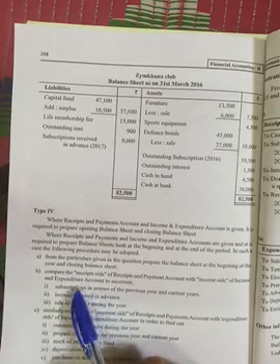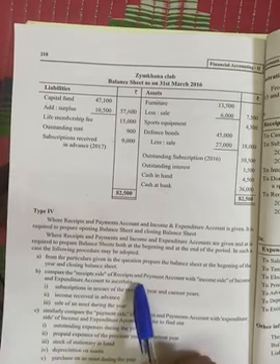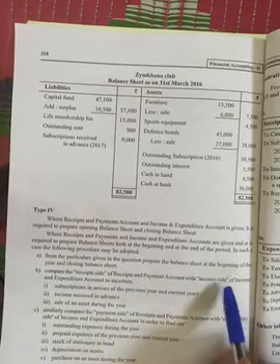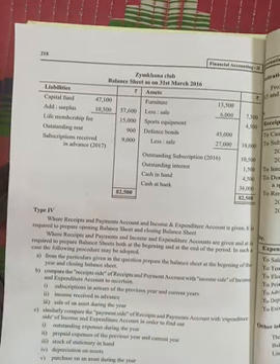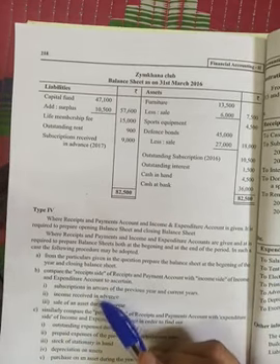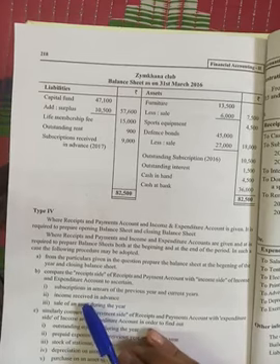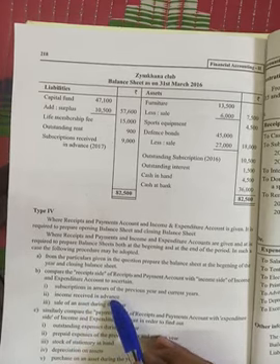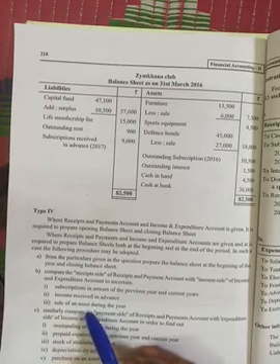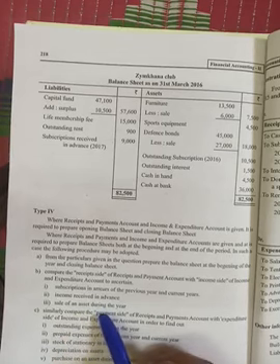These will be compared. Under that, these three will be compared: one is subscription, next is income received in advance, next is sale of assets.